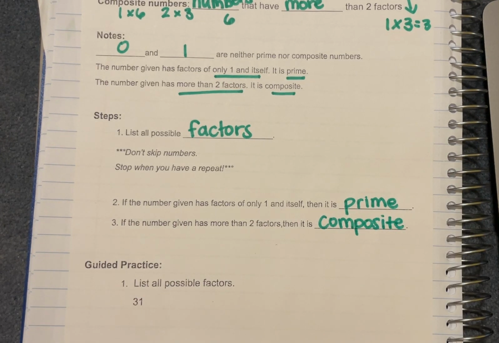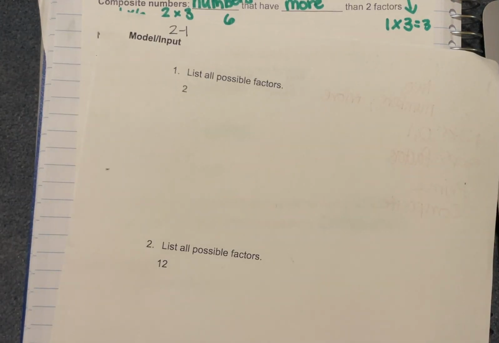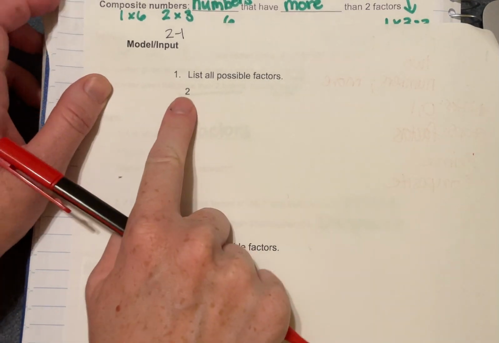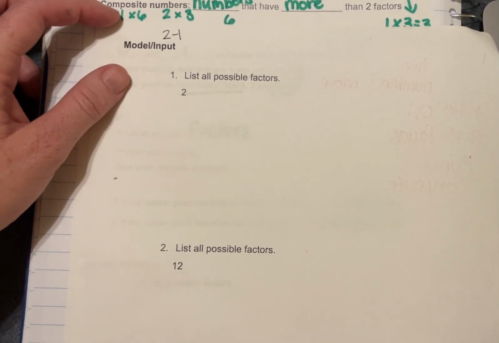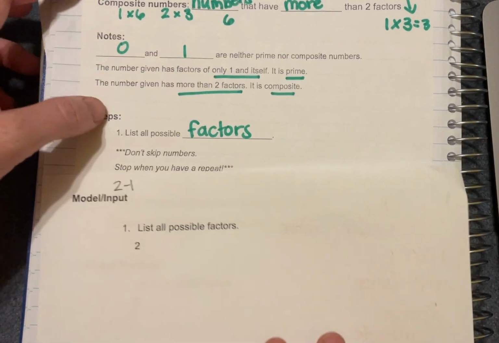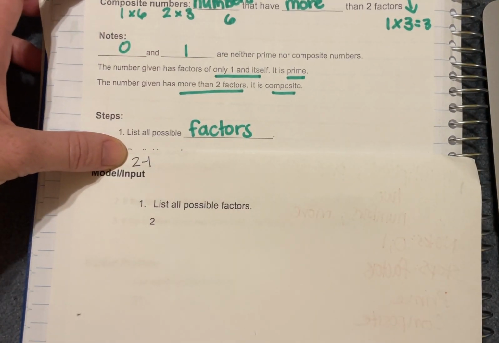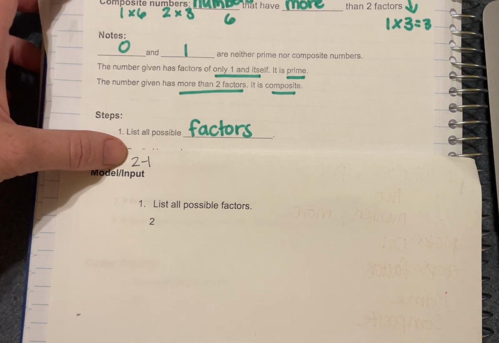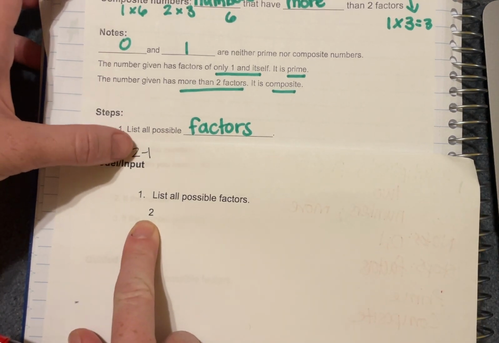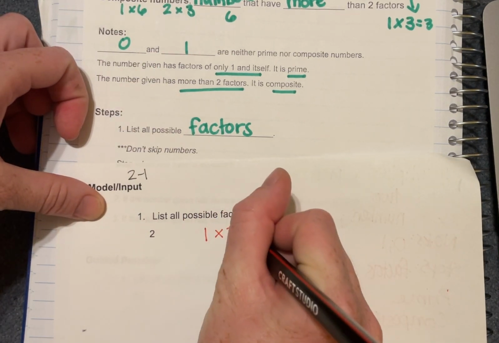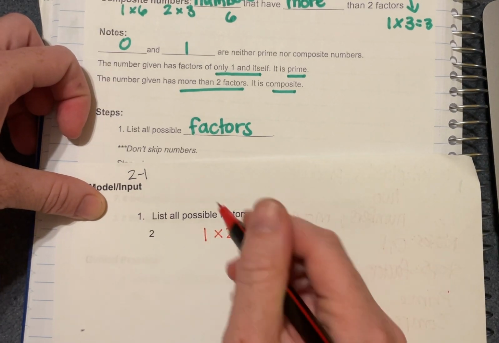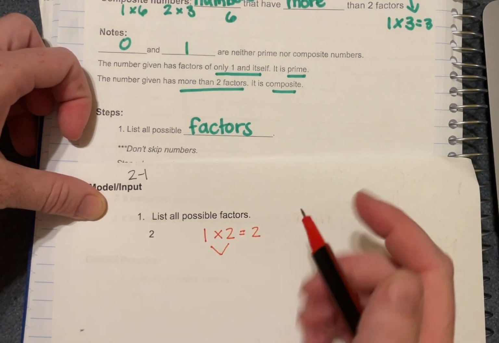Okay, I'm going to pull out my example. So you're just going to stop, you're going to watch. My first problem says list all the possible factors for 2. So I need to refer back to my steps. Step number 1 says list all possible factors. What numbers can I multiply together to get to 2? Don't skip numbers, so I have to start with 1. So 1 times 2 equals 2. And again, these are my factors. This is my product.